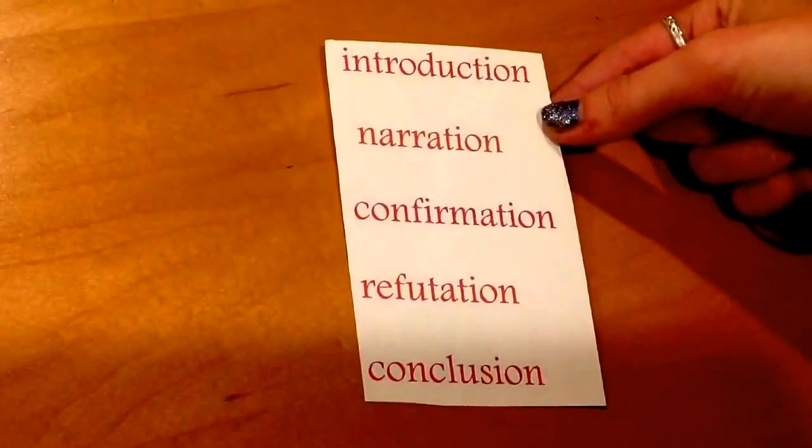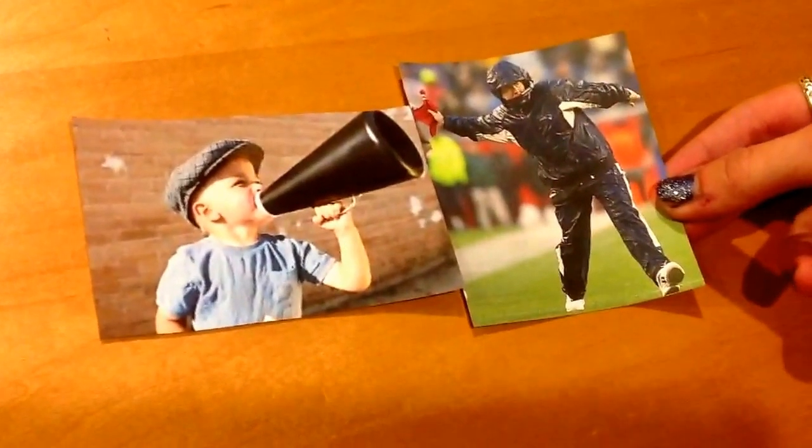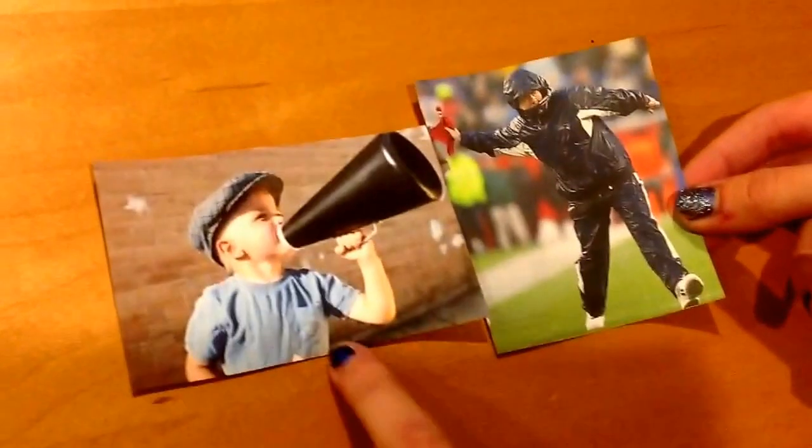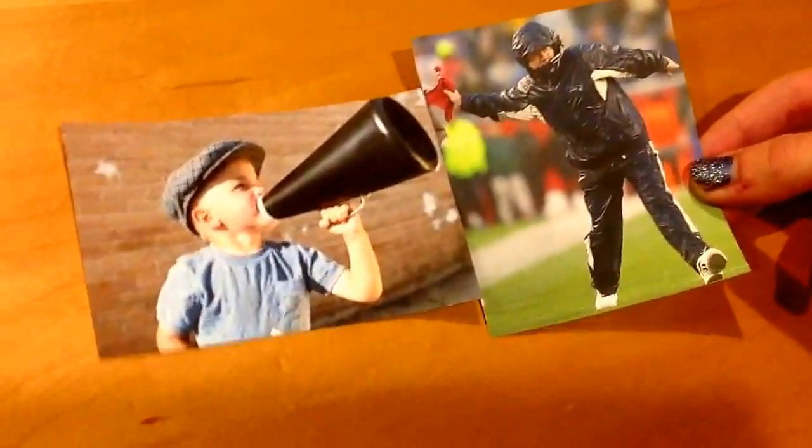The structure of classical oration is broken down into 5 parts: the introduction, the narration, confirmation, refutation, and conclusion. The introduction, or exordium in Latin, introduces the topic to the audience. It is meant to get the audience's attention, possibly by surprising them or challenging them. Often the speaker will try to establish ethos in this situation.